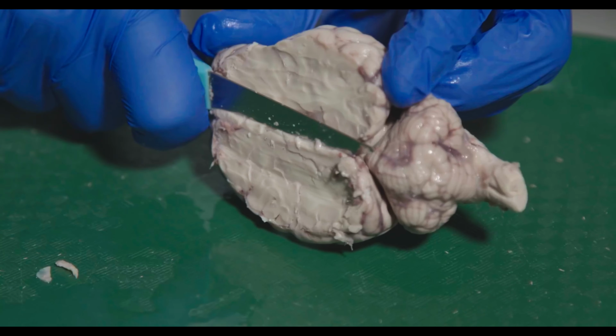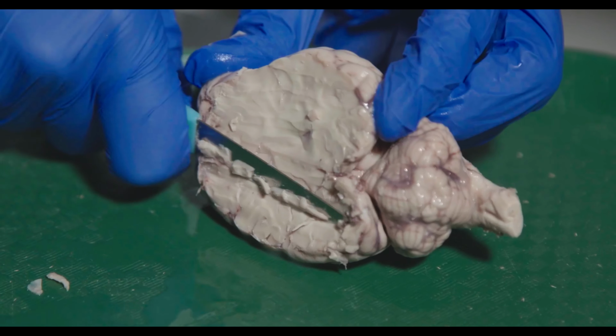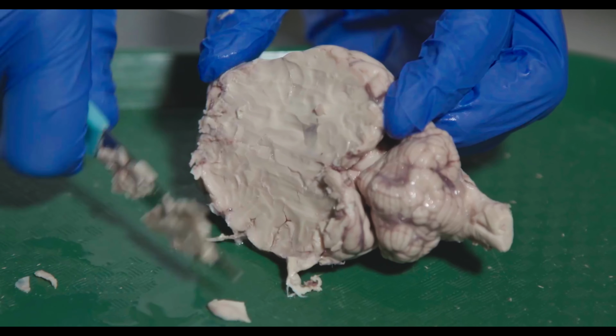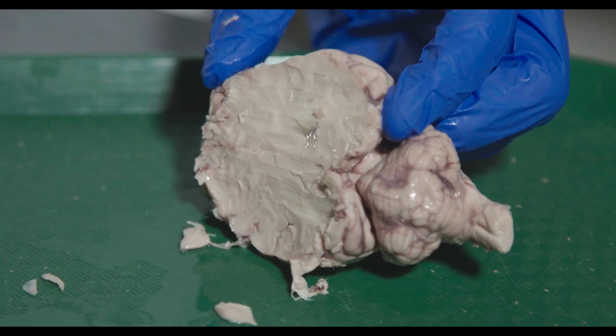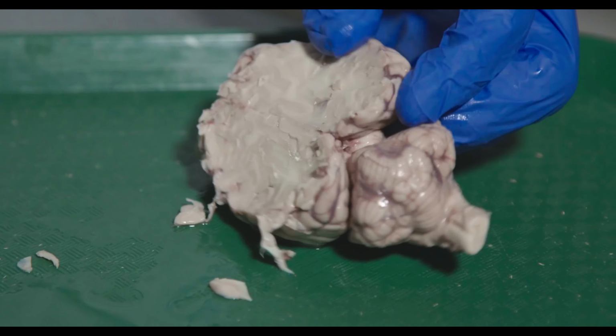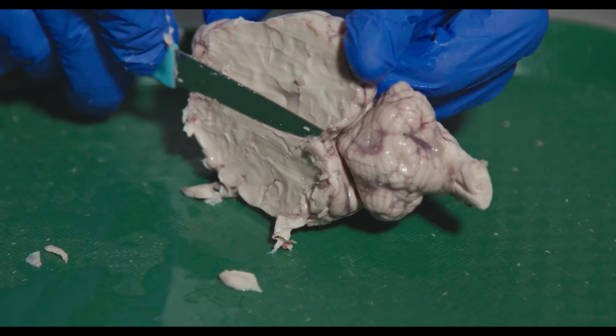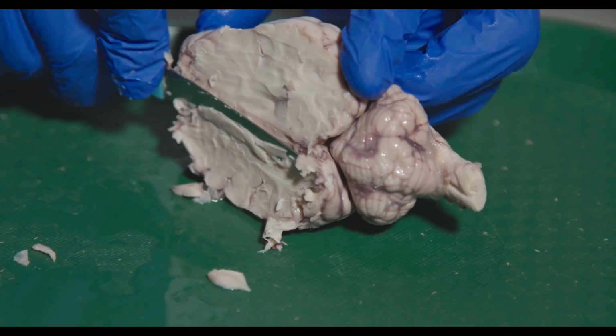I want to get till I see it on the other side too. Doesn't matter if you kind of mess up the cortex, it's not important at this point. For this dissection anyways.